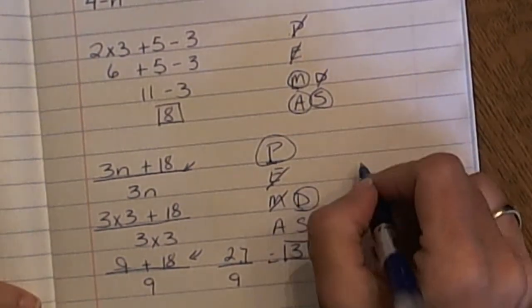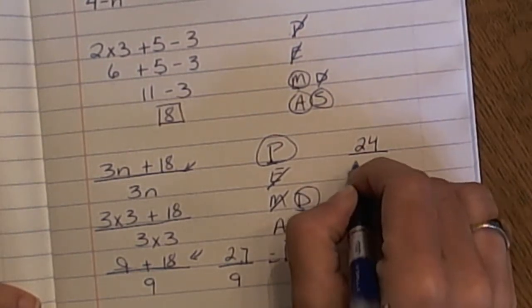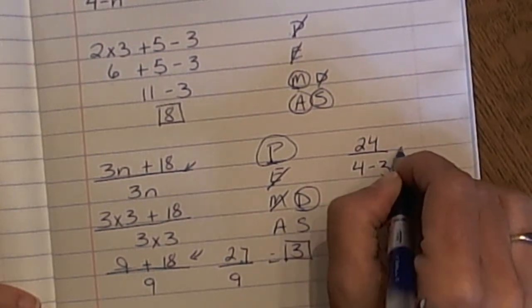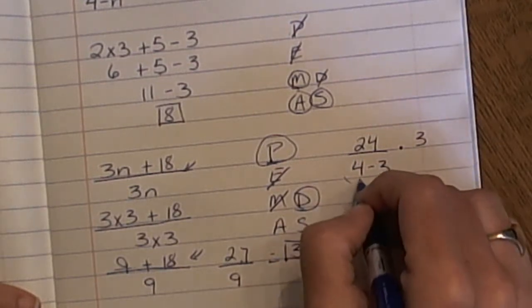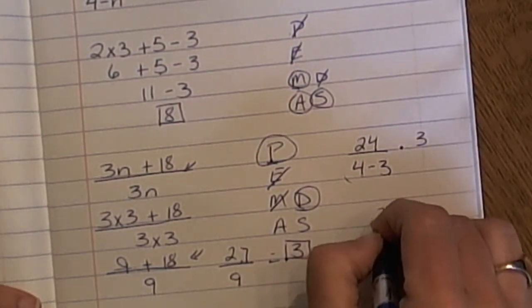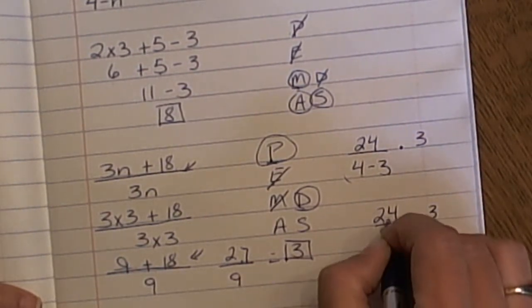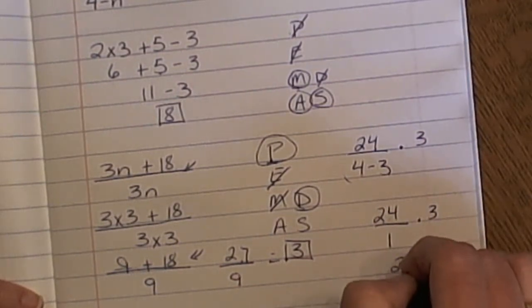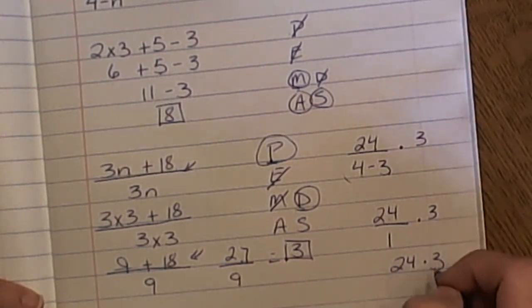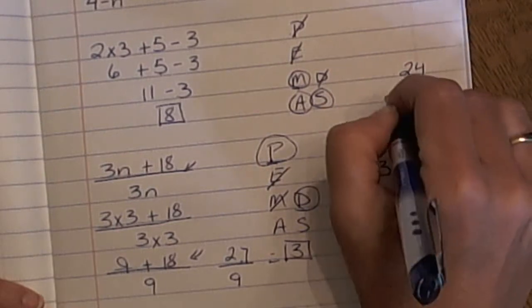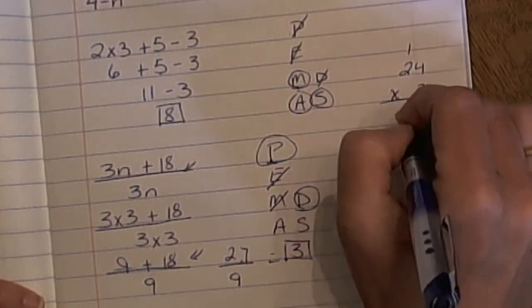The third problem, 24 divided by 4 minus 3 times 3. I have to do this because it's a grouping symbol. 4 minus 3 is 1. 24 divided by 1 times 3. 24 divided by 1 is 24. 24 times 3. 24 times 3 is going to be 72.